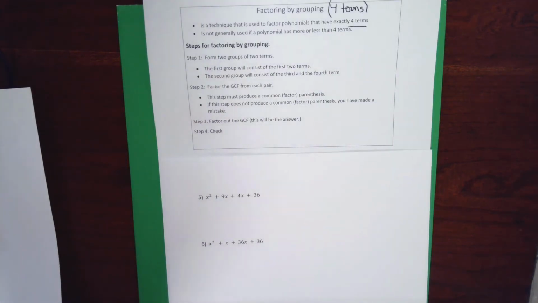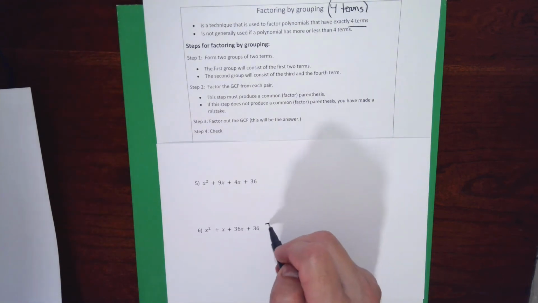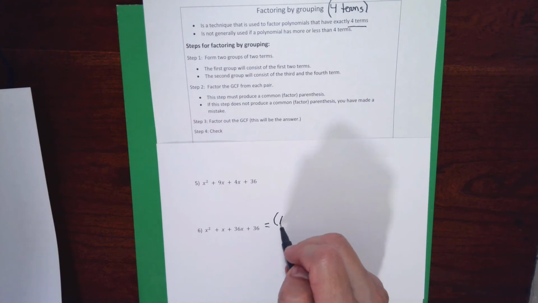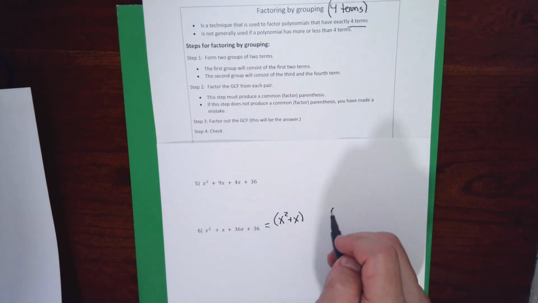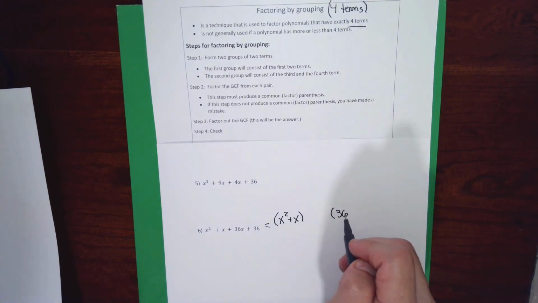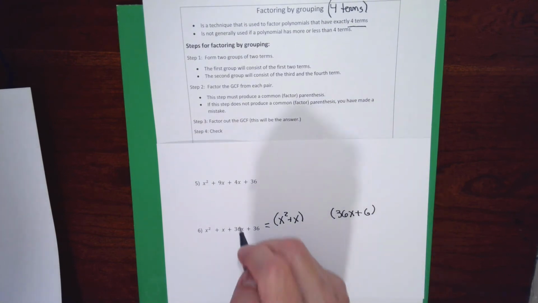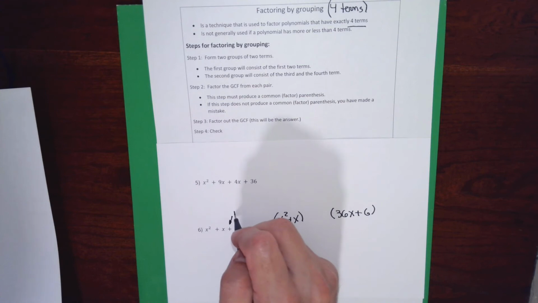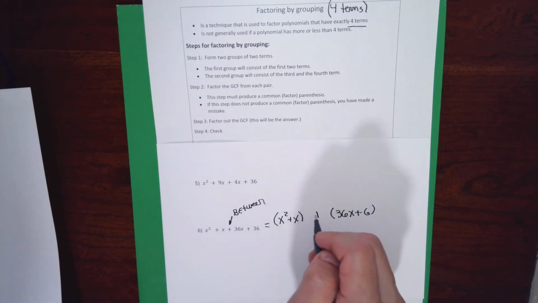So I'm going to work on number 6. Anytime a problem has 4 terms, my gut is to factor by grouping. I'm going to put the first 2 terms in a parentheses, and the second 2 terms in a parentheses. If the middle sign is positive, it goes between the parentheses. If the middle sign is negative, it goes inside the second parentheses.